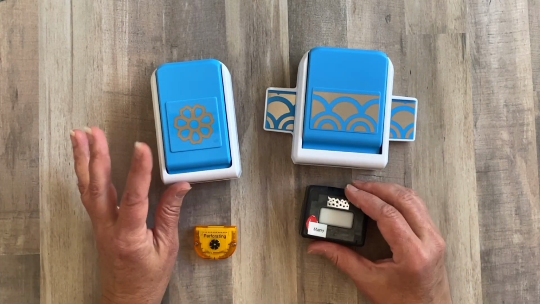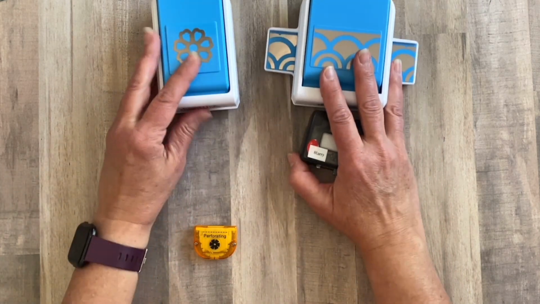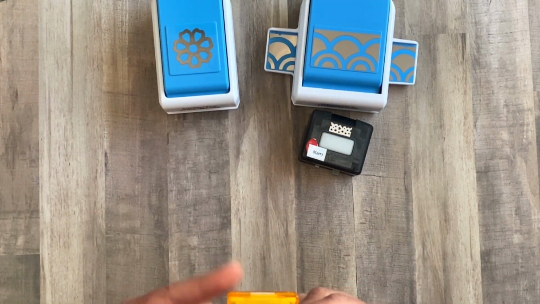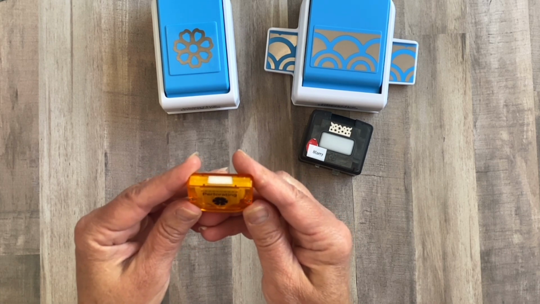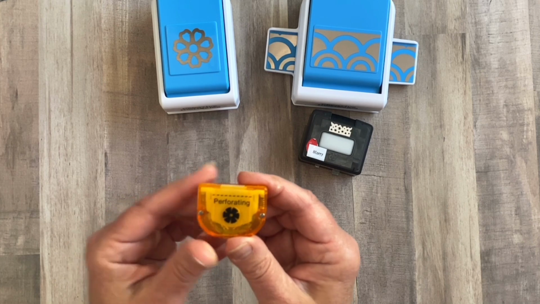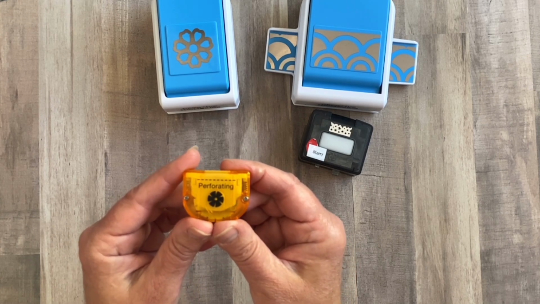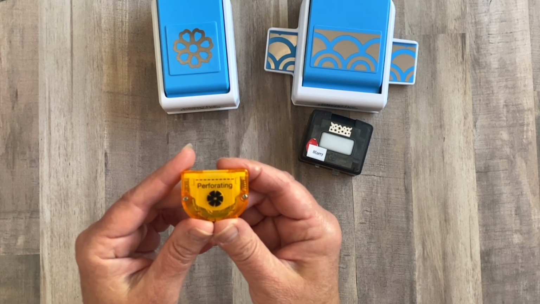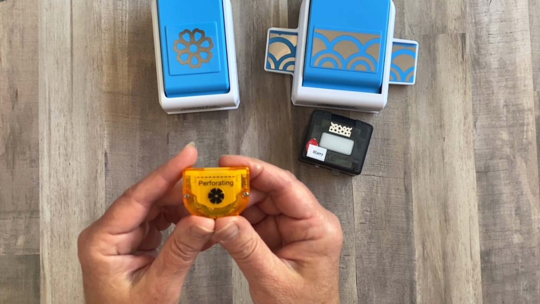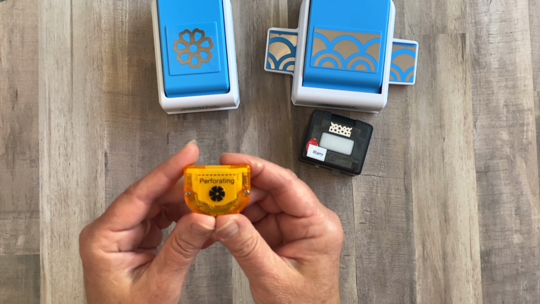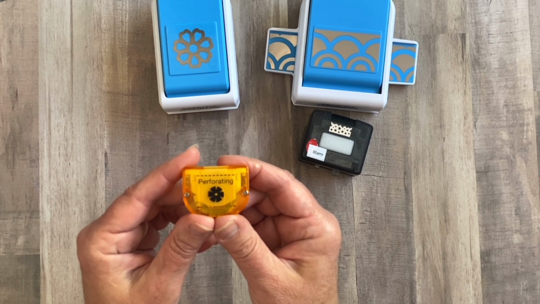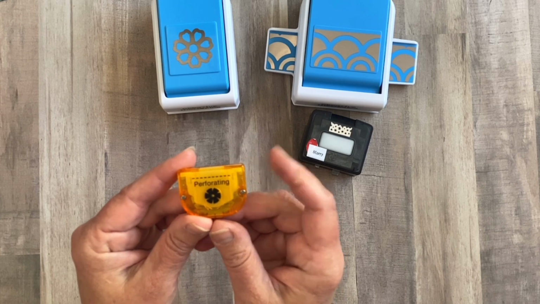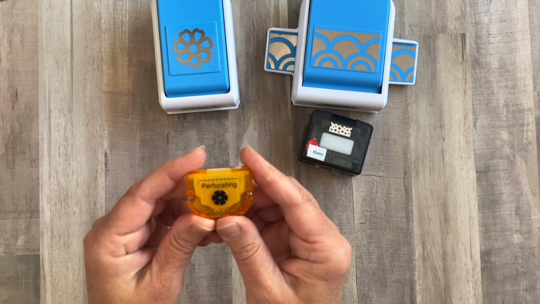Okay, so let's start off by talking about the Perforating Blade. When this one came up, I was a little bit concerned. This is not a blade I use very often in my scrapbooking. I think this is a great blade for lots of different paper crafting projects. I just don't use it a lot on my scrapbook. So this one's going to be a challenge, but I want to tell you what I came up with.